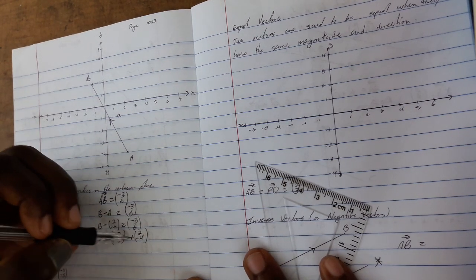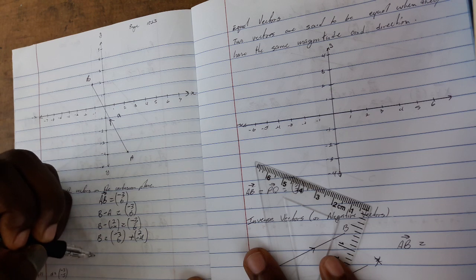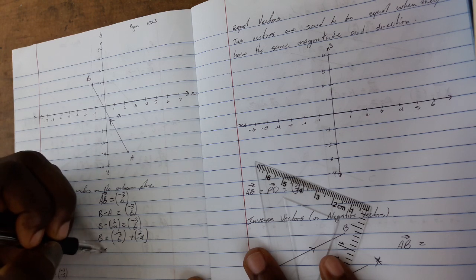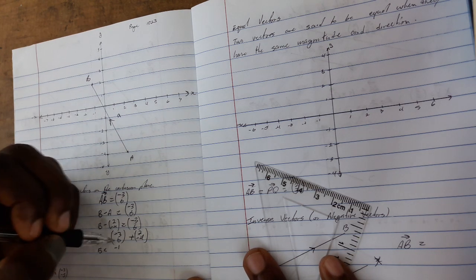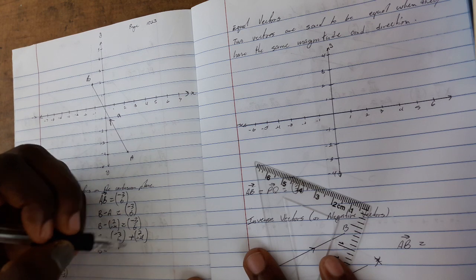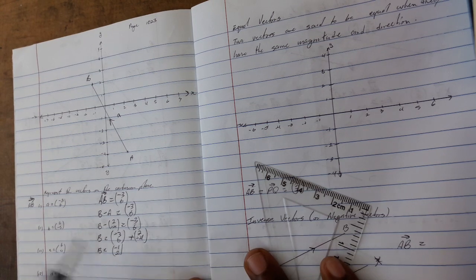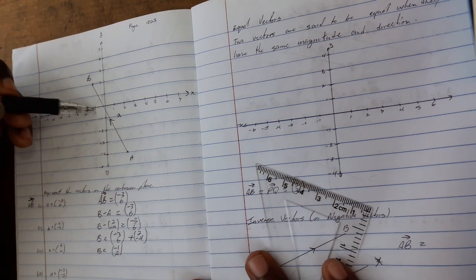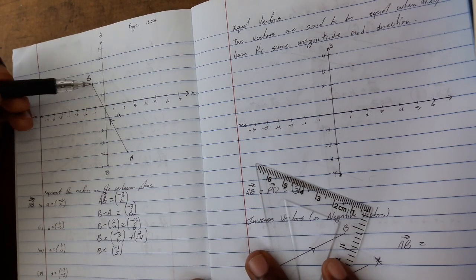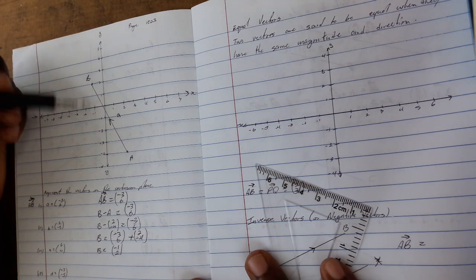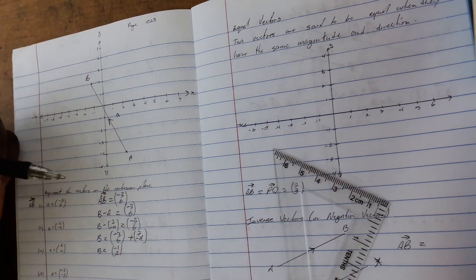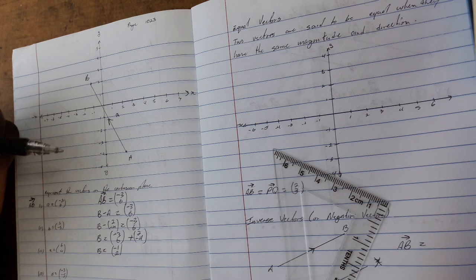So minus 3 plus 2 is minus 1, and 6 plus minus 4 is positive 2. So we found the ending point to be minus 1 and positive 2. So if you're given a starting point of a vector, you can easily find the ending point.